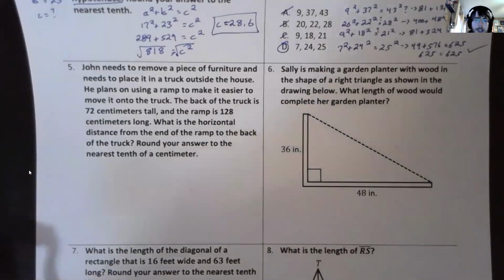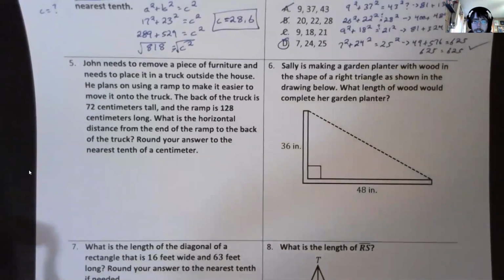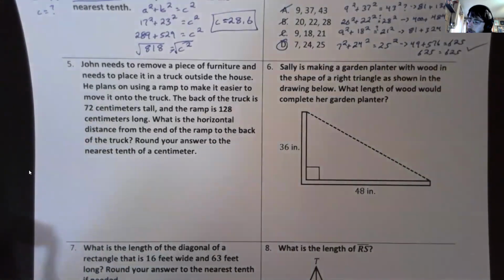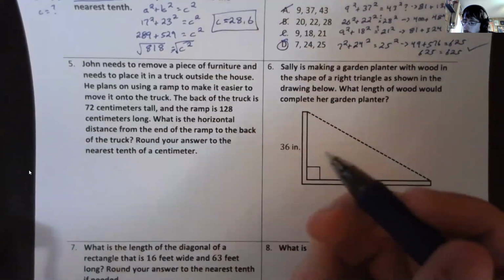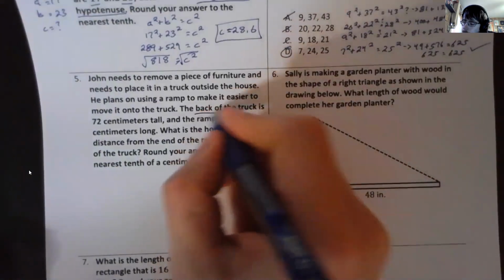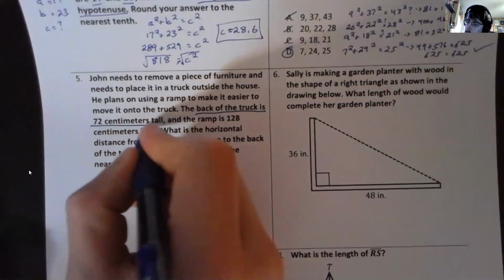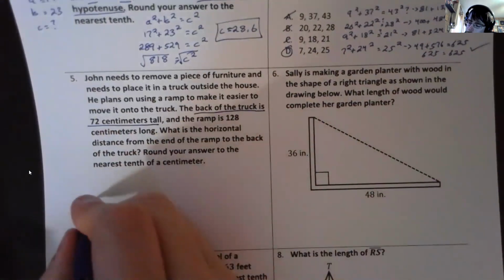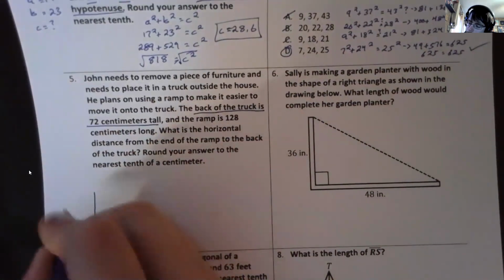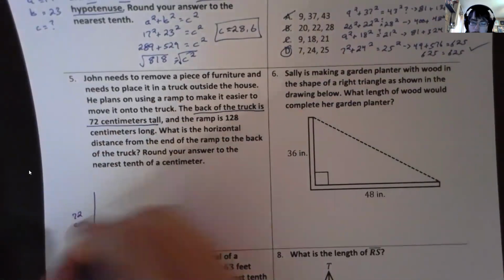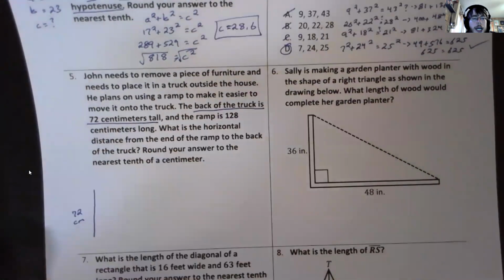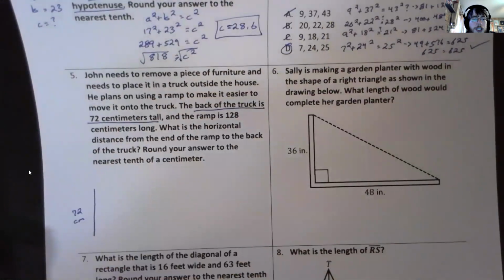When you take your height, you don't do it laying down, you do it while you're standing up. Okay, so the back of the truck is 72 centimeters tall. So we've got a 72 centimeter tall bit here. And the ramp is 128 centimeters long.